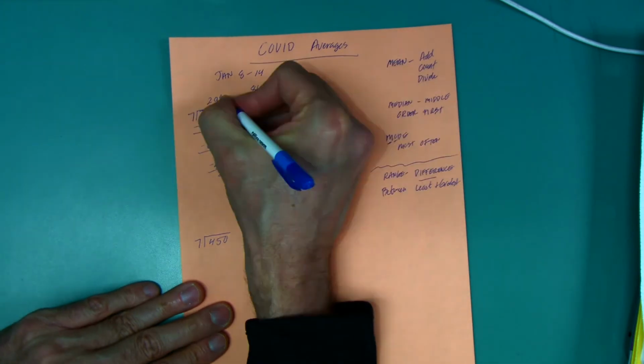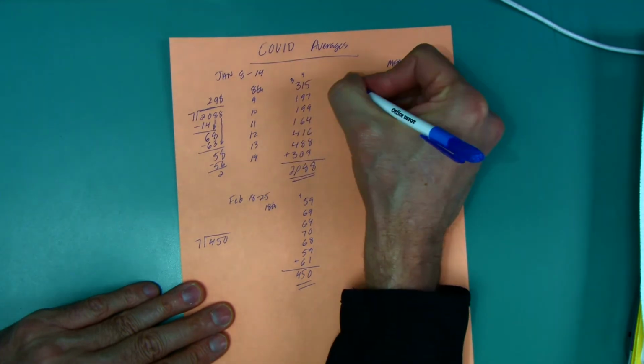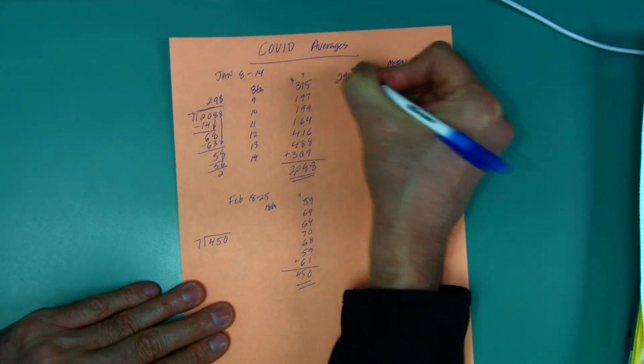So that's going to be less than half. So I'm going to say it's about 298. Okay. The mean is about 298.